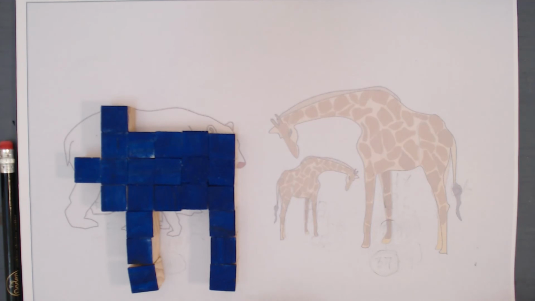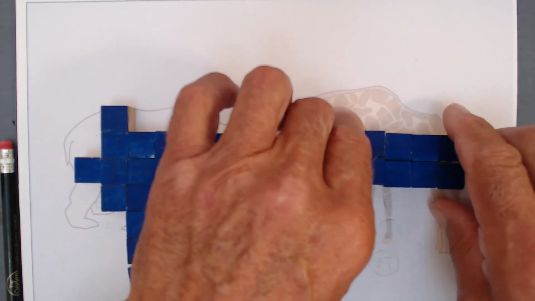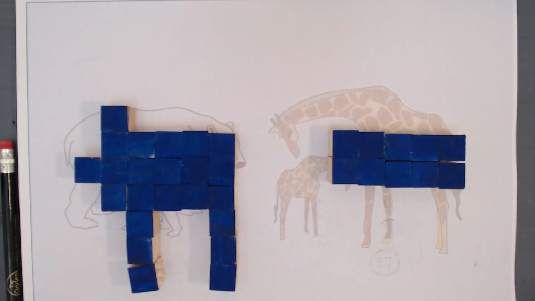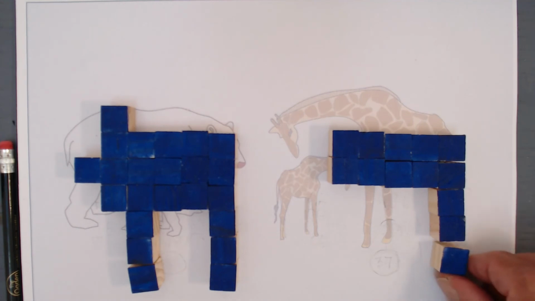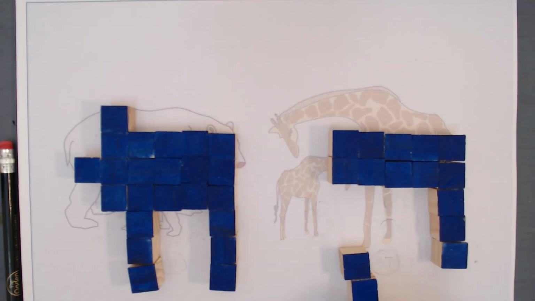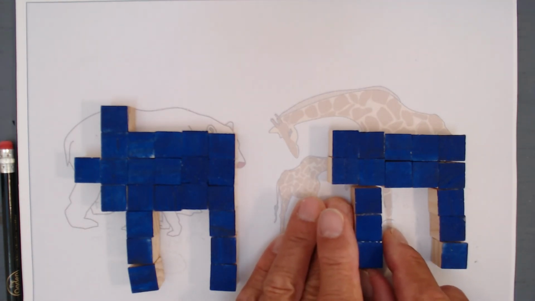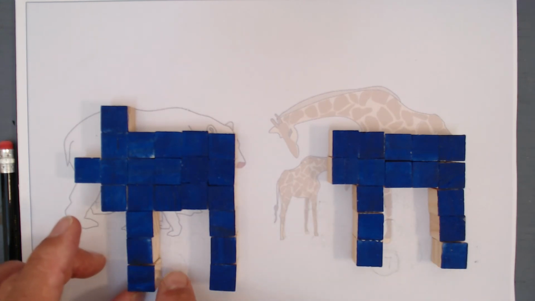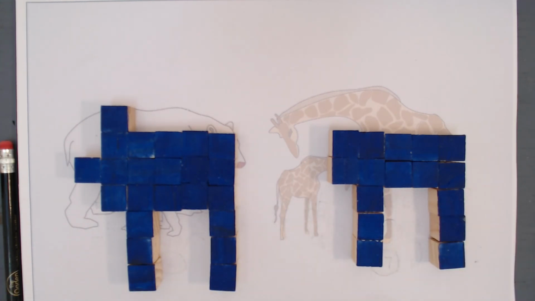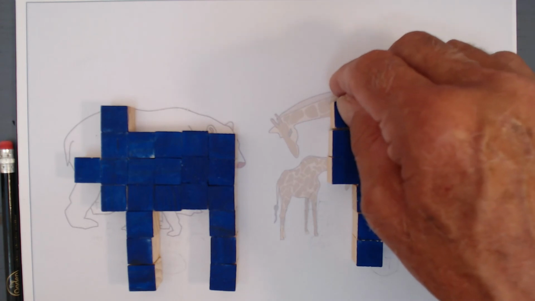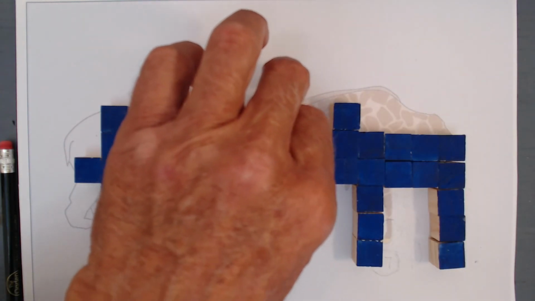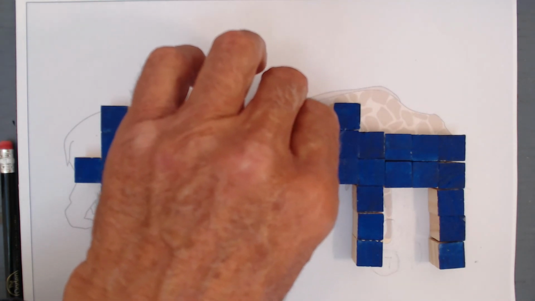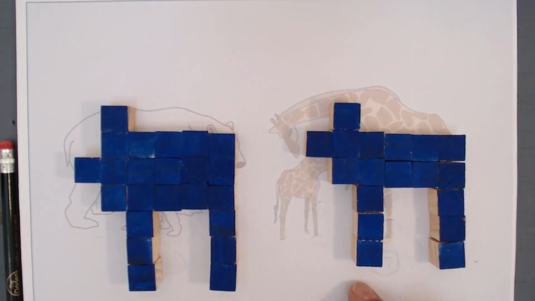And so the young animal is going to have a thinner body and spindly legs, roughly the same shape as its parent, but made with fewer blocks. So there is the young animal. Don't forget, it has to have ears and a front of the head, like that.